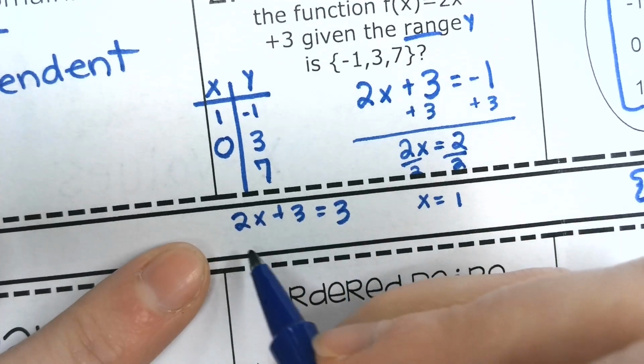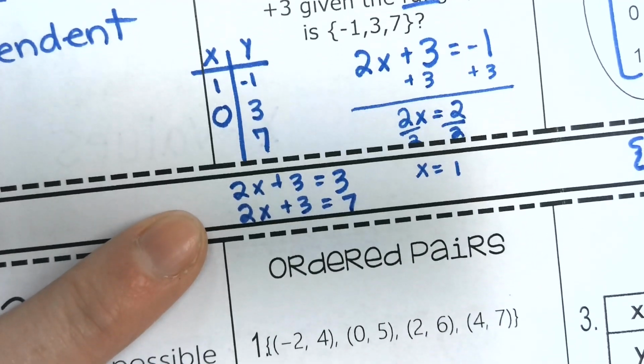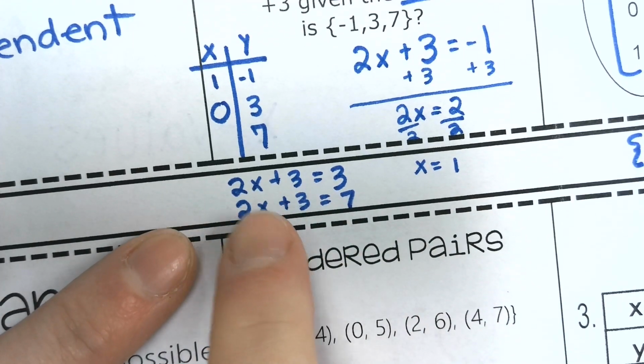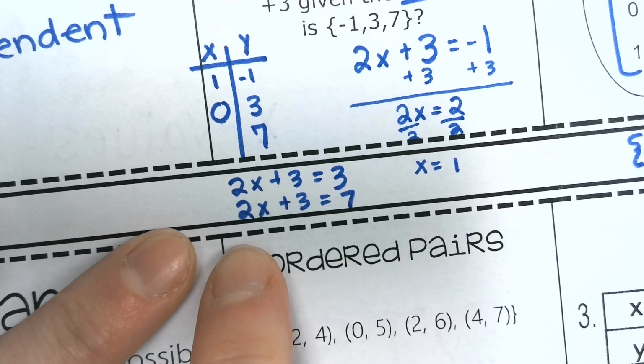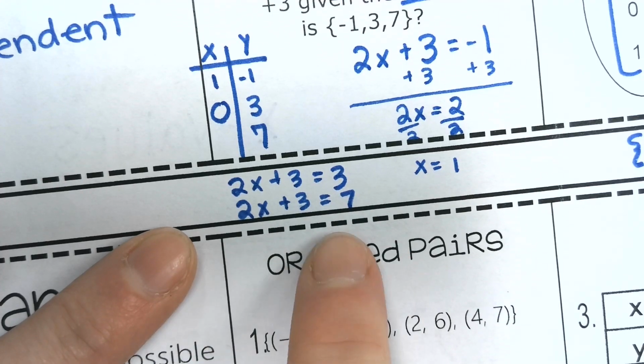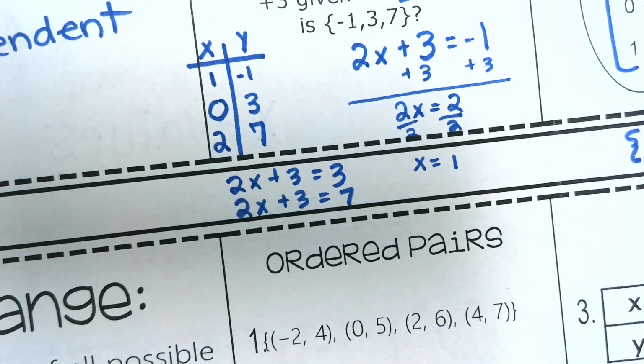Okay, the next one is 2x plus 3 gives me 7. How do we multiply 2 times what, plus 3 more, is going to give me 7? 2. Yeah, because 2 times 2 is 4 plus 3. So this is 2.